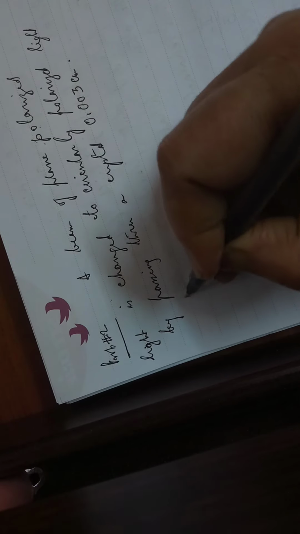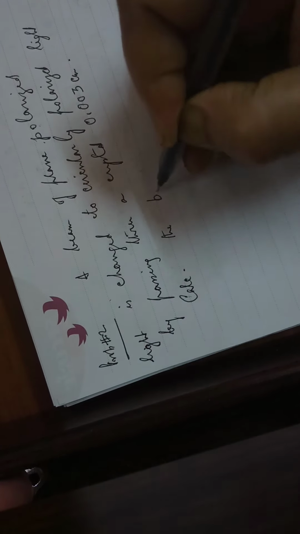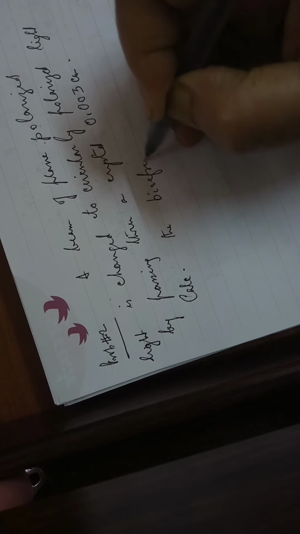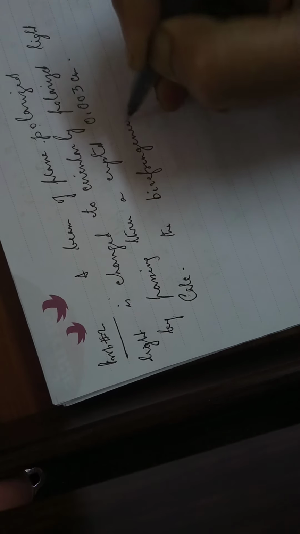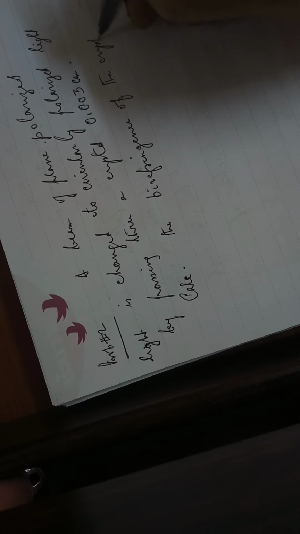Calculate the birefringence of the crystal.